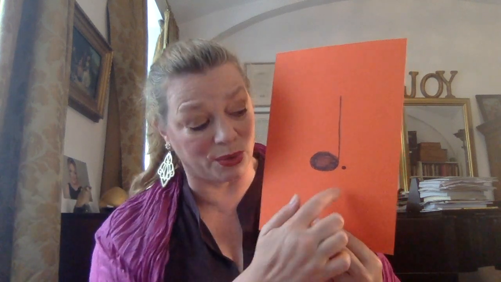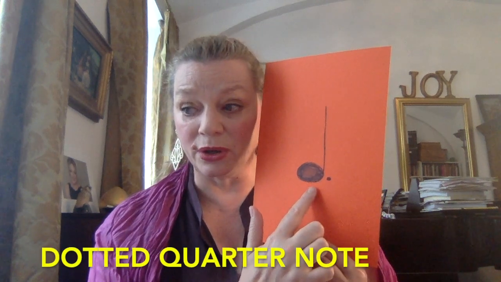Now if we add the dot, that dot is going to add half of the value of this note. We know that this note here is a quarter note, and that's one beat. If we add half of that value, it's going to be 1.5 beats. But before we learn that, you need to know how to call this. What is the full name of this note? It's a quarter note plus a dot, so we call it a dotted quarter note.